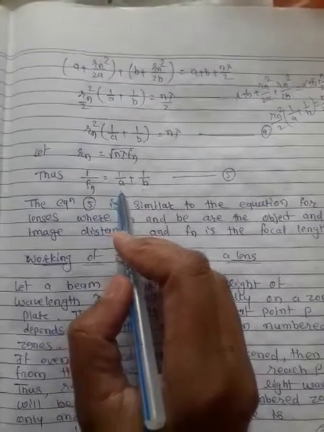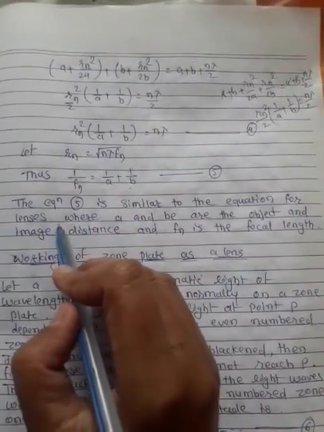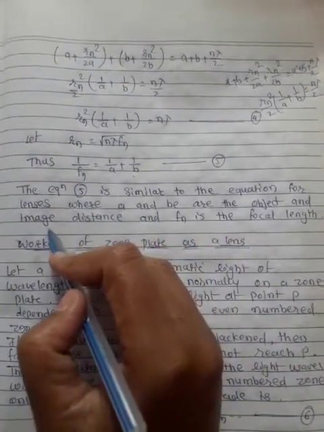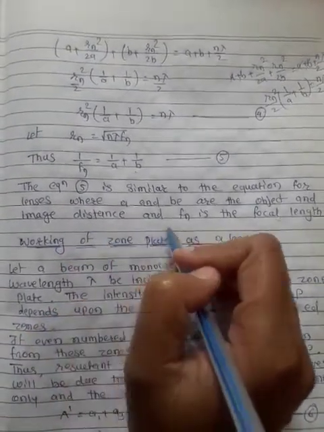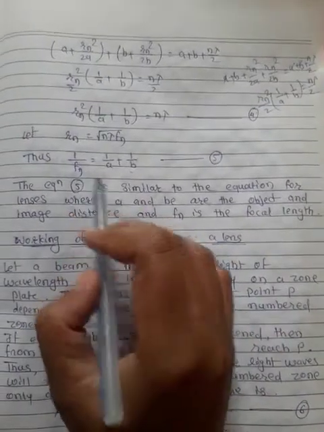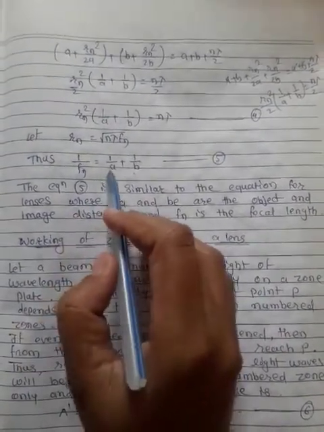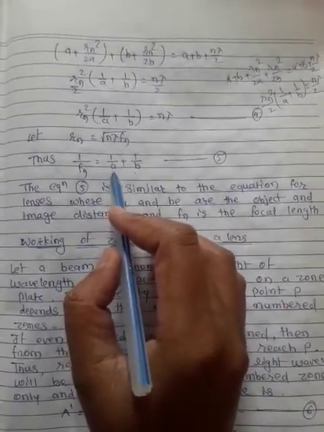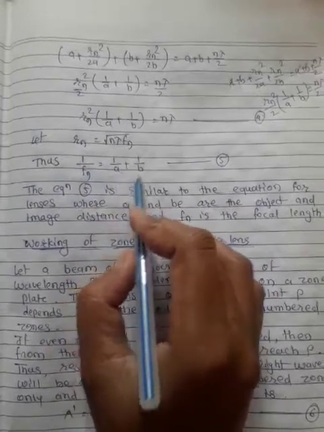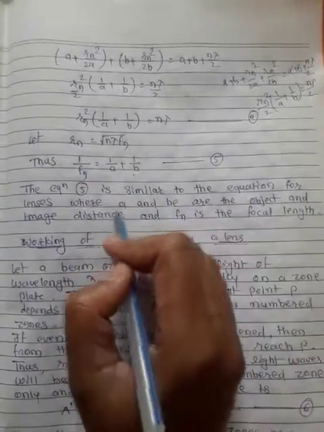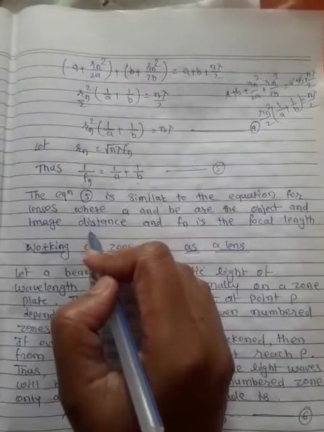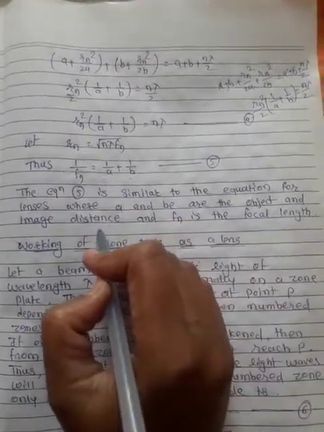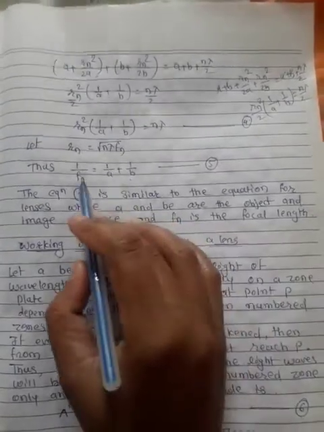This equation is similar to the equation for the lens, where a and b are the object and image distances and Fn is the focal length. If we compare this equation with the equation of the lens, then we get that a and b are the object and the image distances from the screen, and Fn is the focal length.